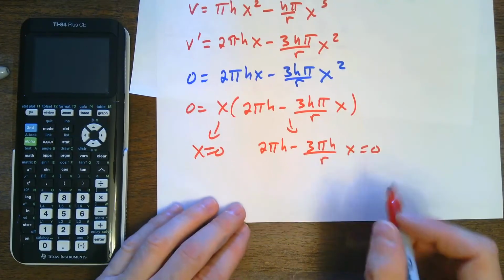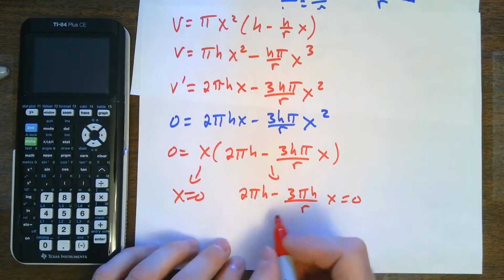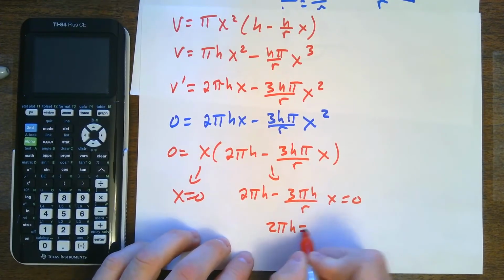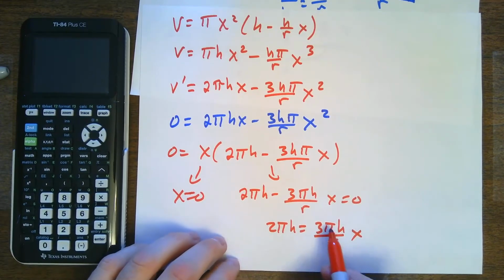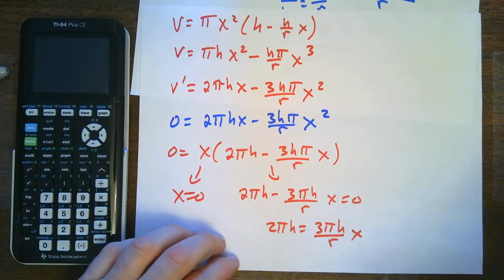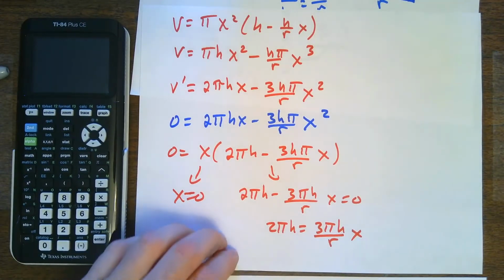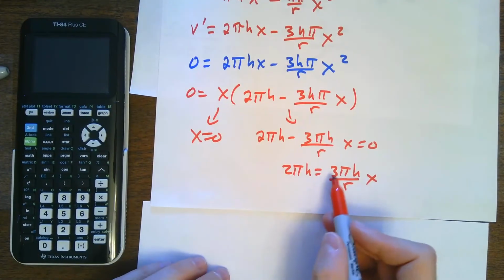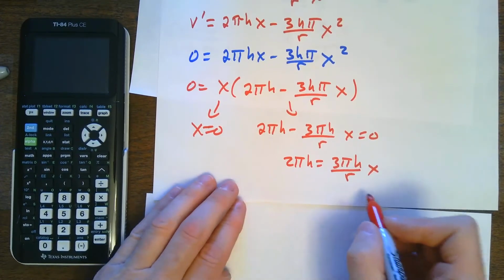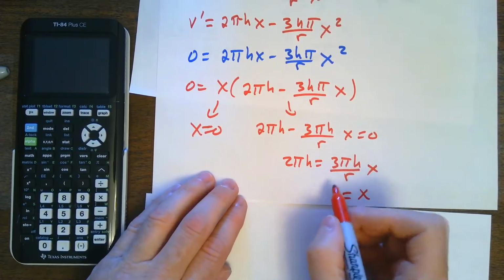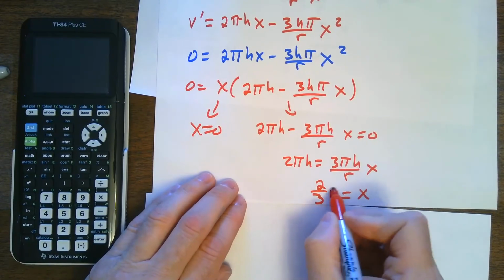Add that over, and I get 2 pi h equals 3 pi h over r times x. Divide both sides by pi, the pi's go away. Divide both sides by h, the h's go away. Divide both sides by 3, multiply both sides by r, and I get x equals 2/3 r.